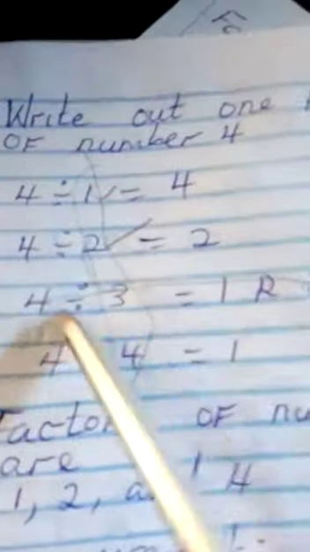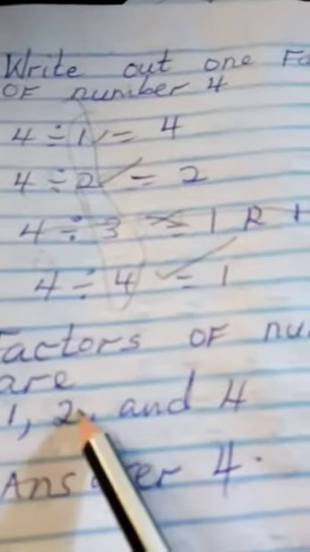Okay, so this one is correct, I can use it. I will not use this because it has a remainder. I can use this. So factors of number 4 are 1, 2, and 4. So my final answer is number 4. If you decide to write number 2, you are correct. If you decide to write number 1, you're correct. But I want to write number 4. So my answer is number 4, which is correct.